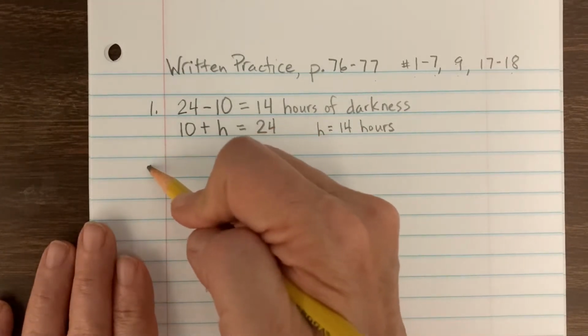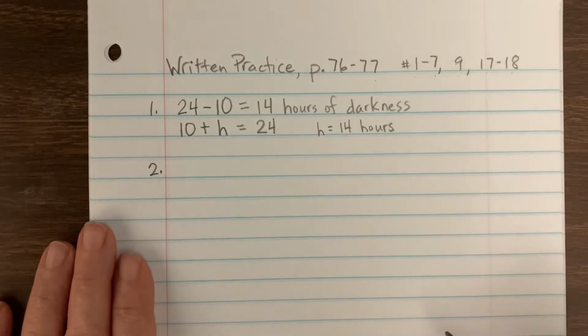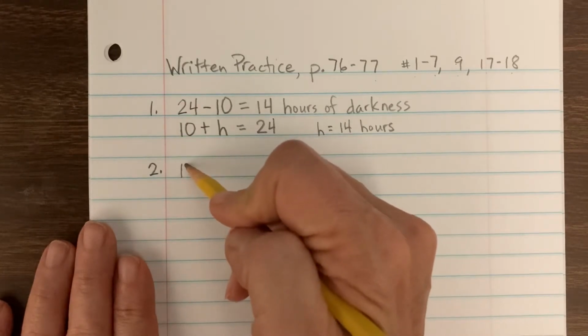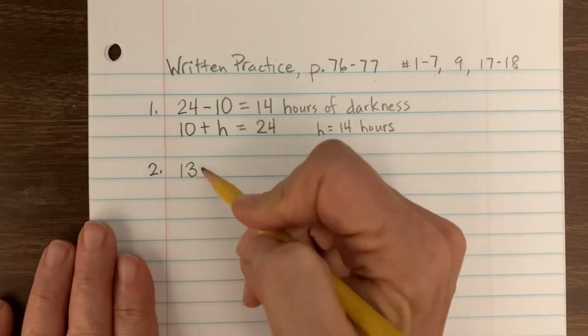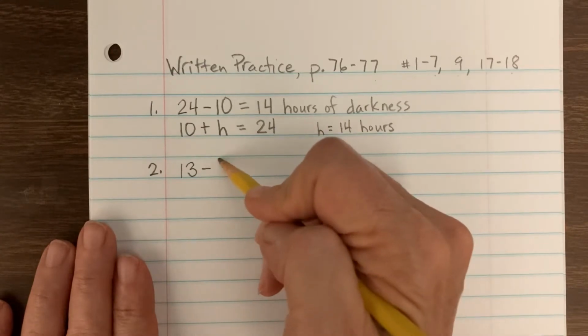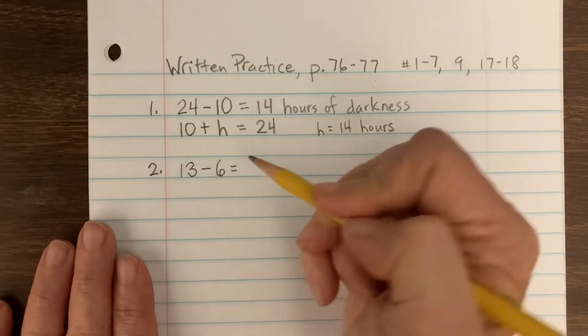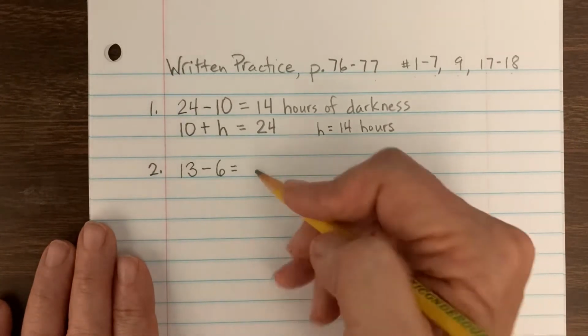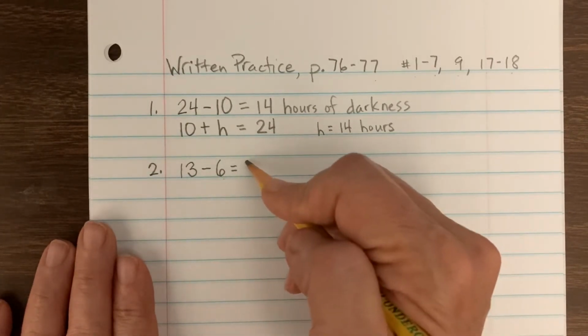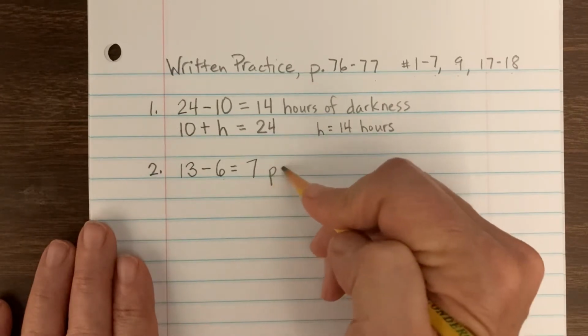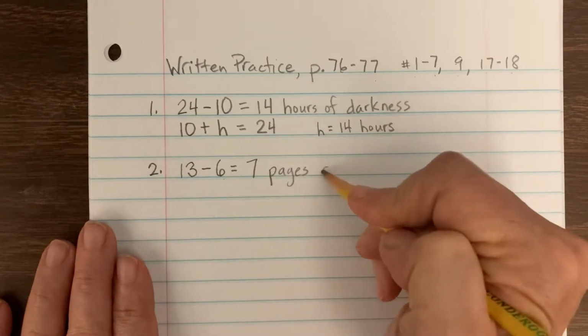All right, so now number 2, we have Tamira read 6 pages before lunch. After lunch, she read some more. If Tamira read 13 pages in all, how many pages did she read after lunch? Okay, so we know our total, which is 13 in all. She read 6 pages before lunch, so if we subtract that, we'll know how many pages she read after lunch. So 13 minus 6 is 7. So she read 7 pages after lunch.